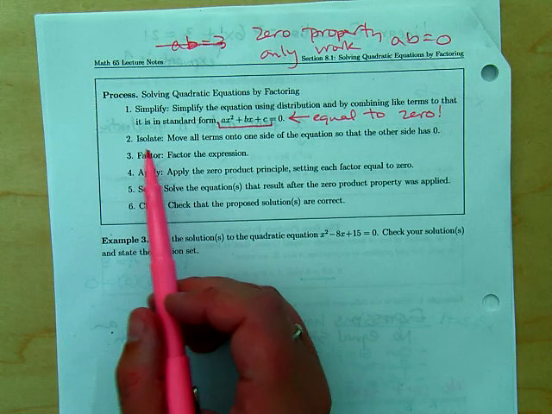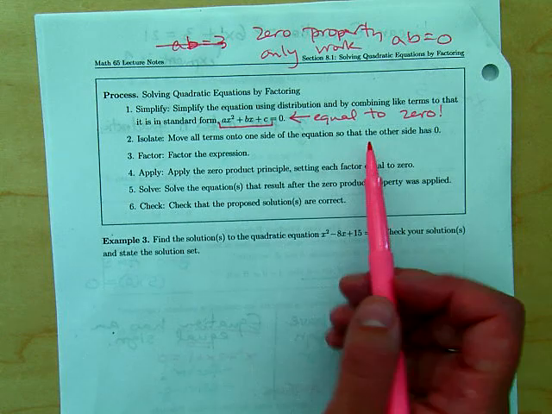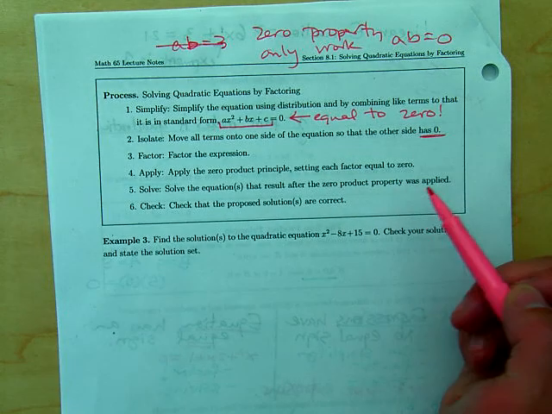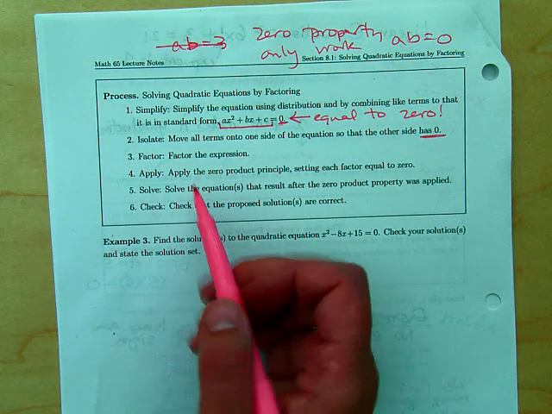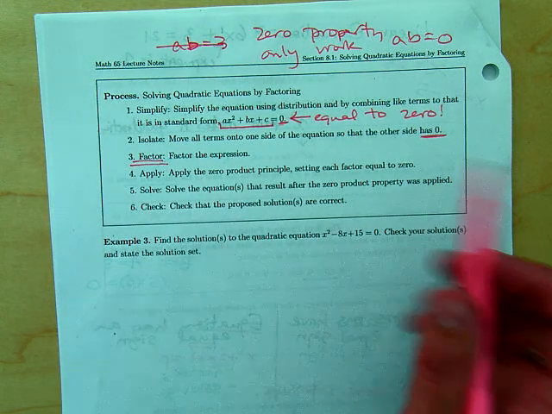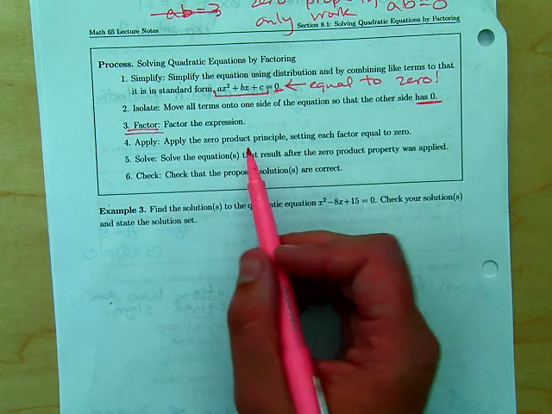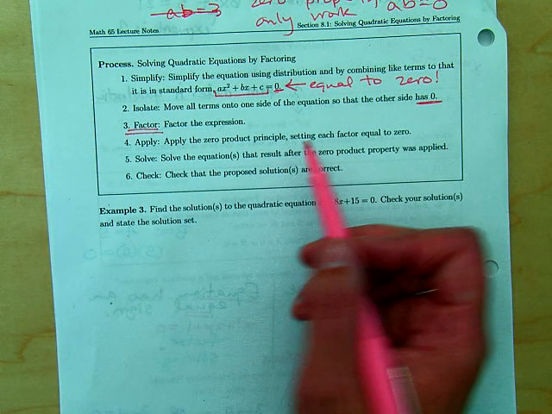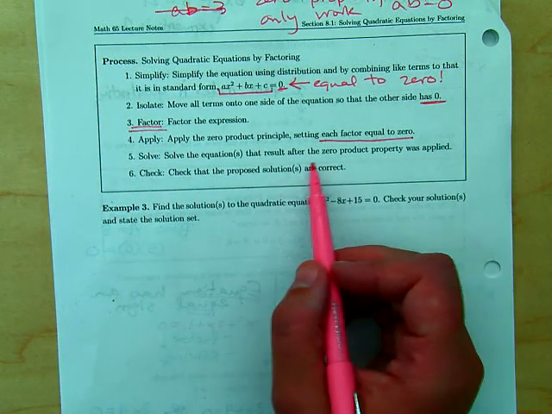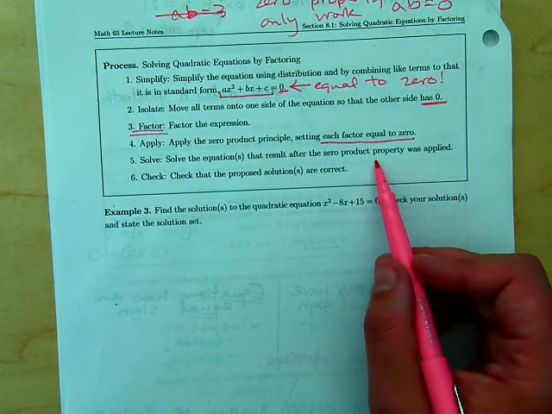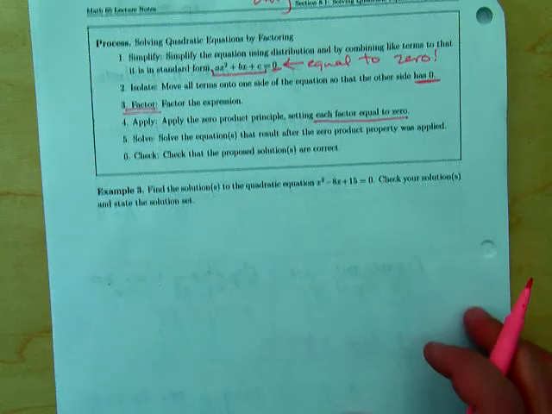Okay, so the next step is to isolate, move all of the terms onto one side so that it has 0. Well, that was what I just said, because right here it says equals 0. And factor the expression. So this is where we get to use our factoring skills. Going to be super important in this class and in your later math classes. Apply the zero product principle by setting each factor equal to 0. Solve the equations that result after the zero product property was applied. Check to see if that works.